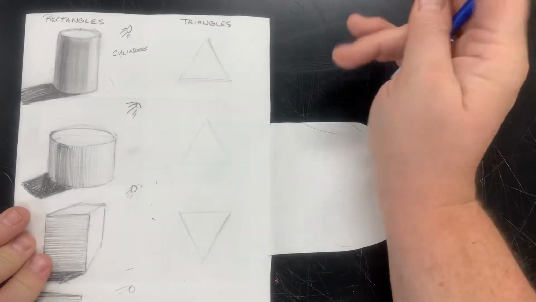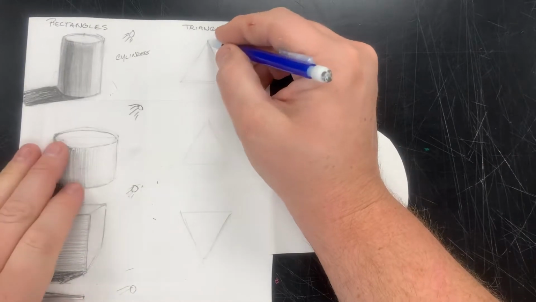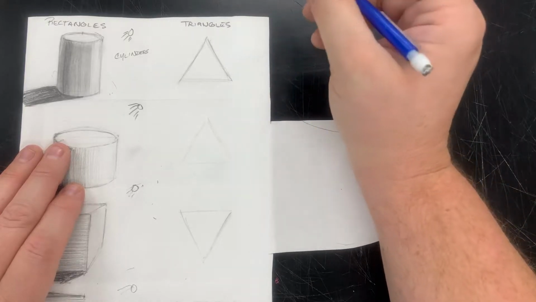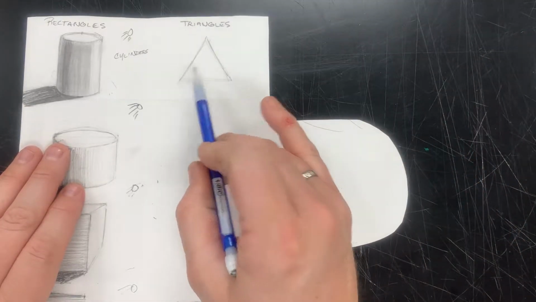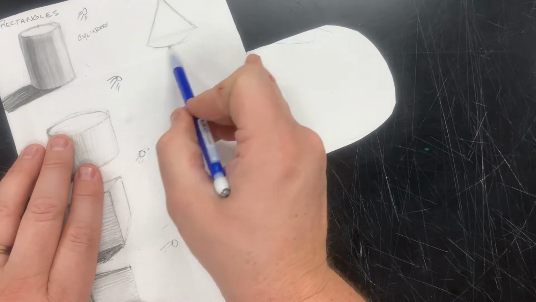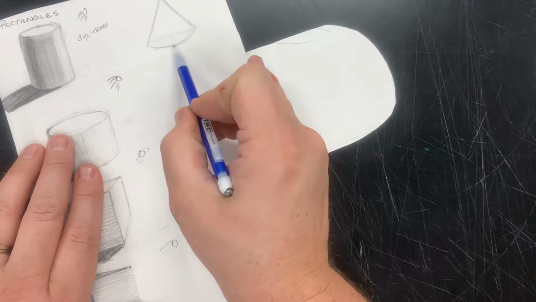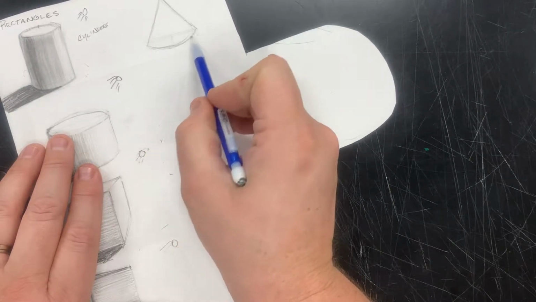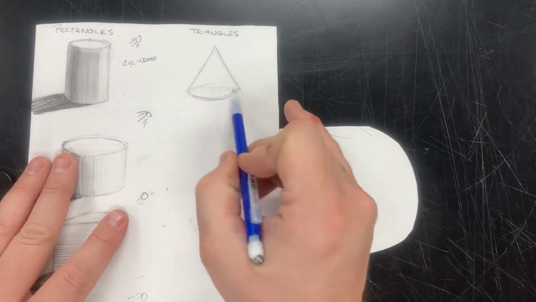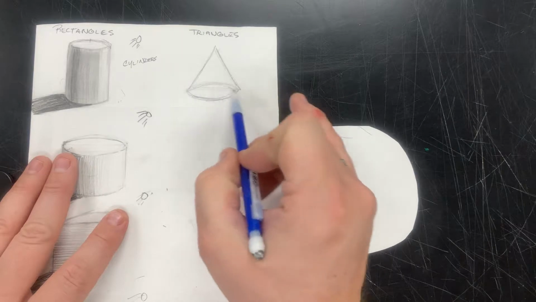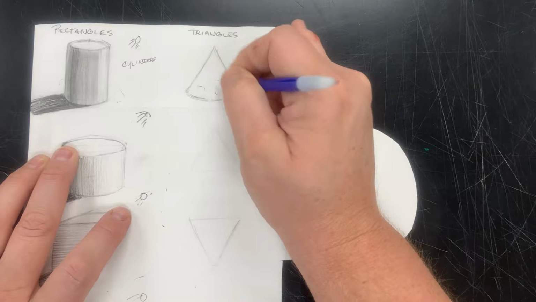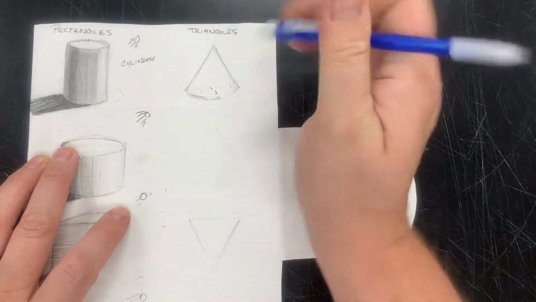Now we're on to the triangles, forming them into pyramids and cones. So cone-wise, if you keep an idea that the center is where the widest part would be, and make that, it starts your cone. Cones have a round bottom, so it would be like that if it was clear, but it's not clear. So I'm going to erase those areas right there.